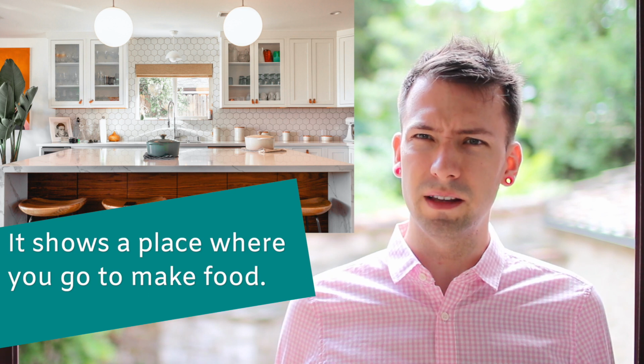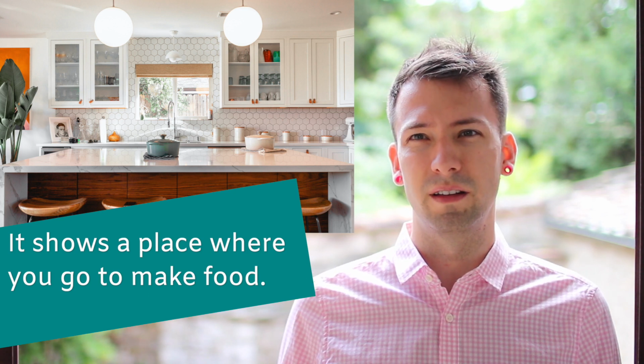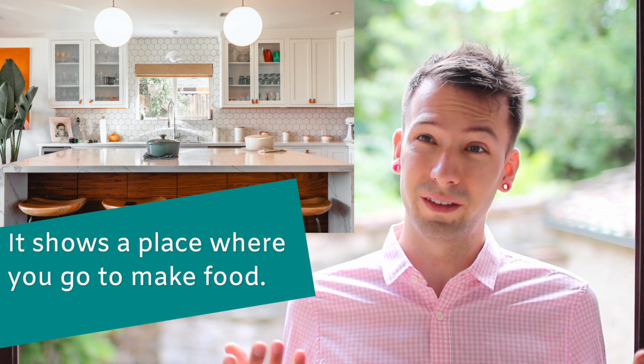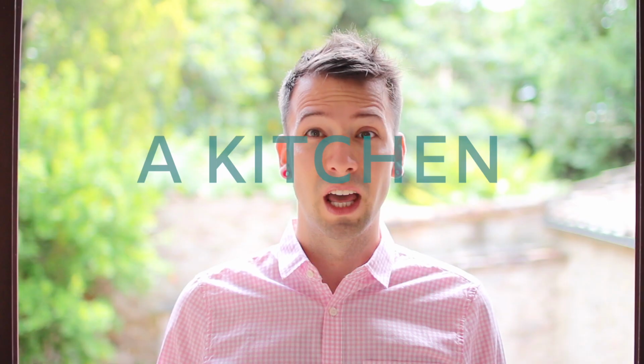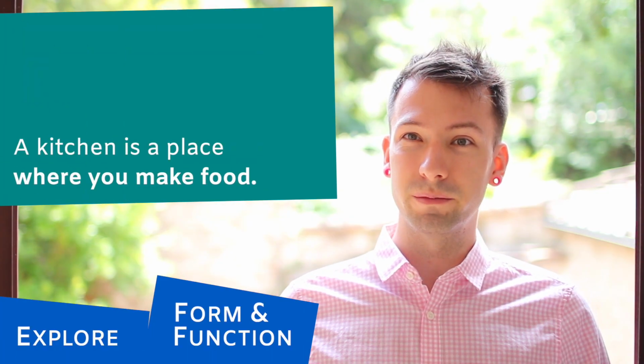It shows a place where you go to make food. It usually has a sink and a cooker. What is it? A kitchen. A kitchen, not a chicken. A kitchen is a place where you make food.